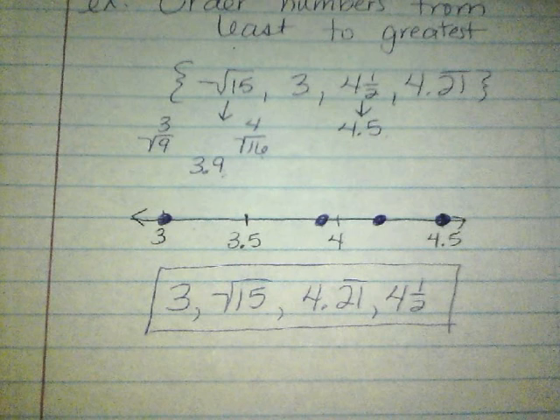Alright, so now we're going to do another example, but instead of ordering from least to greatest, we're going to order from greatest to least. And my set of numbers is going to be the square root of 30, 6, 5 4/5, and 5.36, and the 6 repeats. If you don't know how to draw these brackets, you can just draw parentheses.